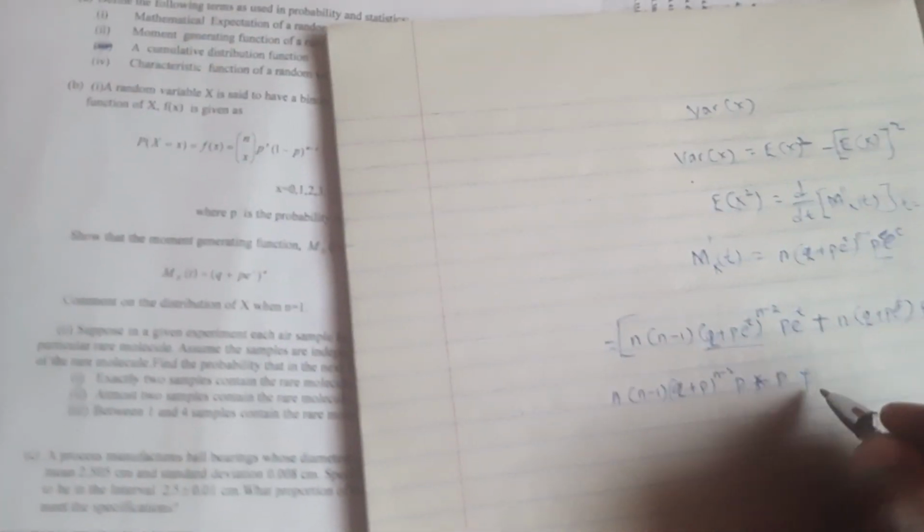So when we replace the value of t with 0, we are going to have n(n-1)(q + p)^(n-2), and this one is just 1, multiplied by p times p, plus n(q + p)^(n-1), that is going to be p.